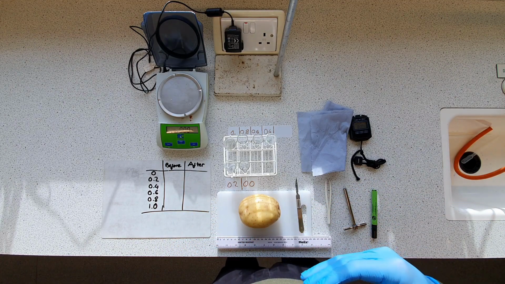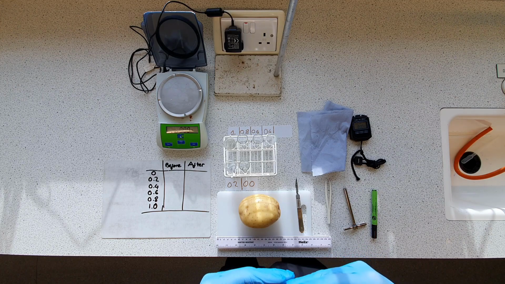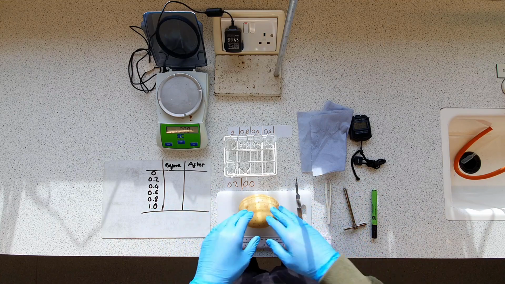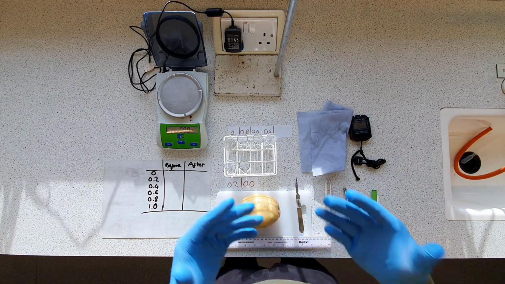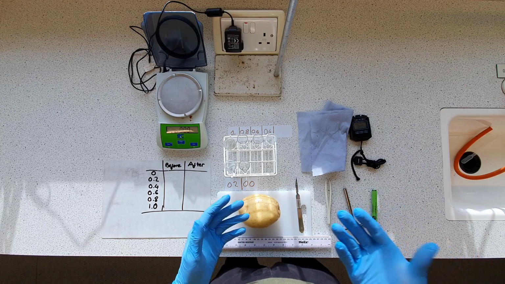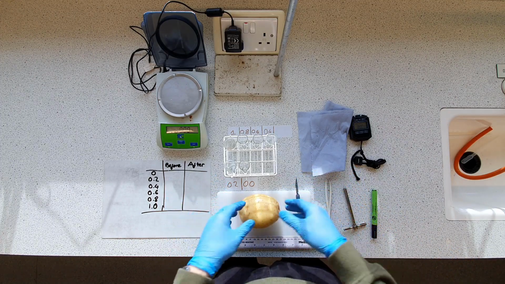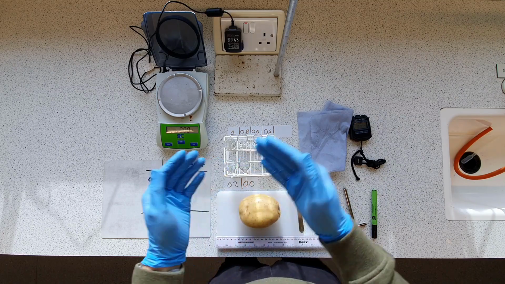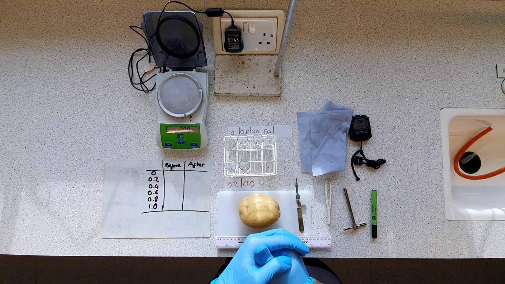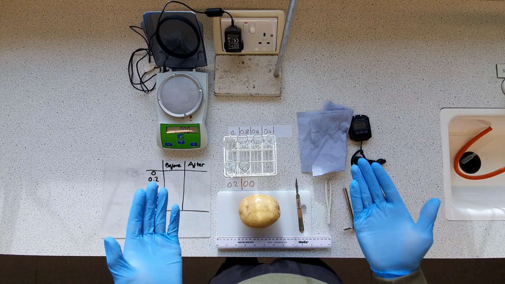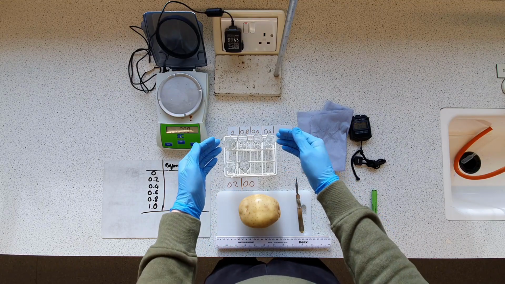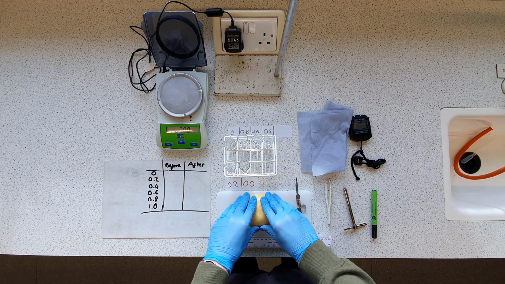So if you put it in a solution that is much less watery or much more sugary, in this example, then in theory, according to osmosis, water will exit the cells of this potato flesh and the core itself and will enter into the surrounding solution down that concentration gradient of water. So how are we going to measure that? Very simply, we're going to measure the mass before and after a 20-minute soak in each of these various concentrations.